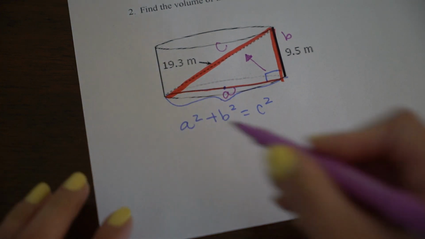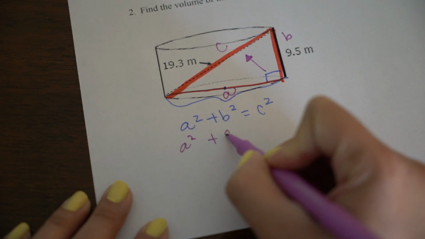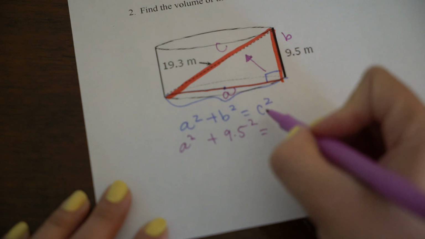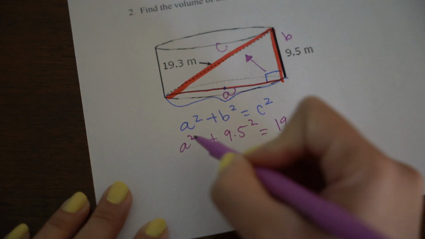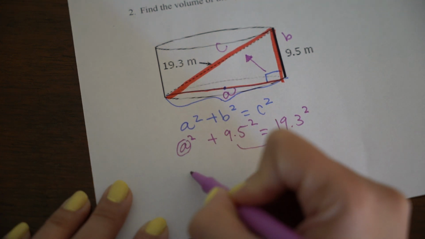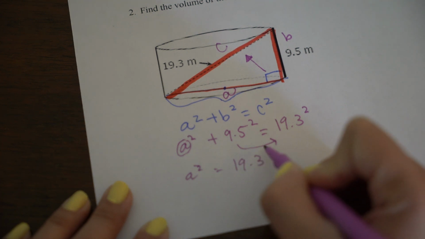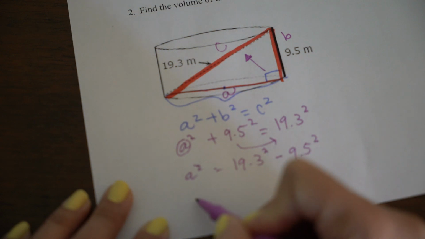So we said a is what we're trying to find, which is a diameter, plus 9.5 squared equals c squared, which is 19.3 squared. I want to leave a by itself, so I'm going to move this over to the other side. So that gives me 19.3 squared minus 9.5 squared.